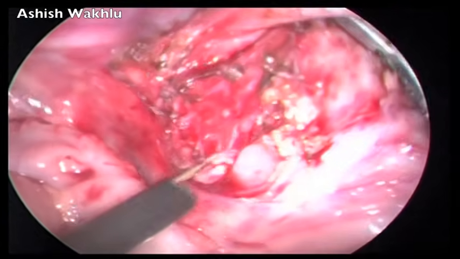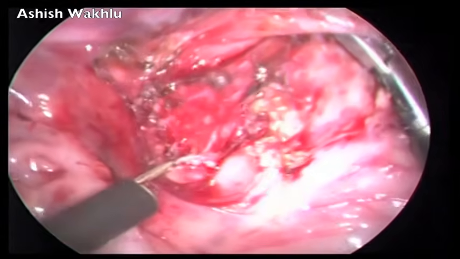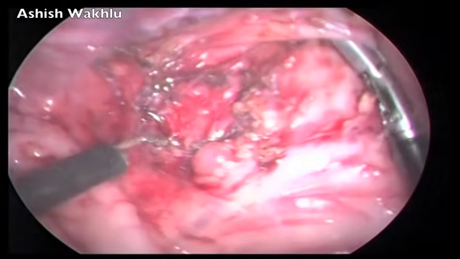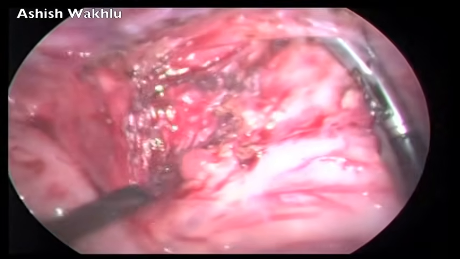So, attempting to find the gap in the mesentery below the inferior limit of the rectal wall, the dissection continues to reduce the thickness of the rectal mesentery. Occasionally, you encounter a lymph node, as seen here.